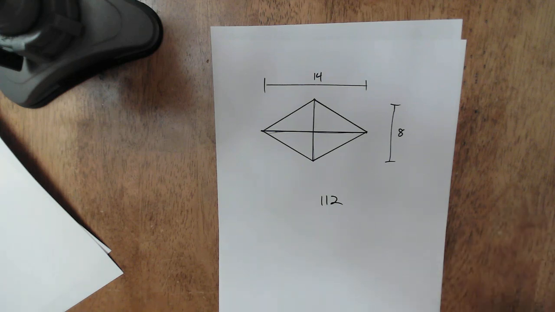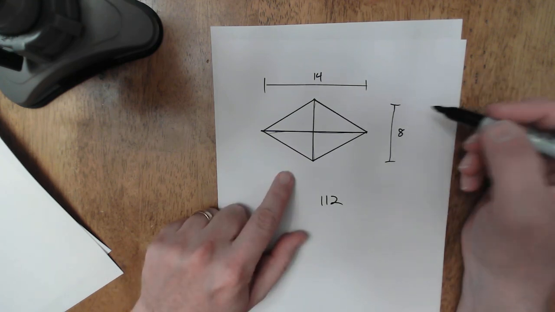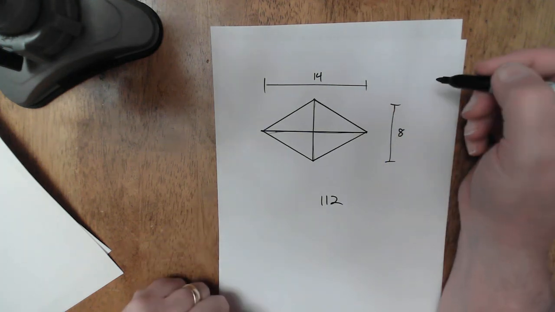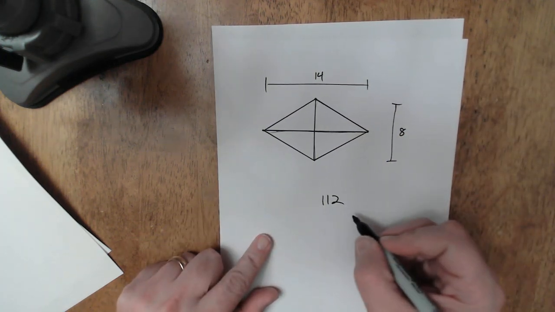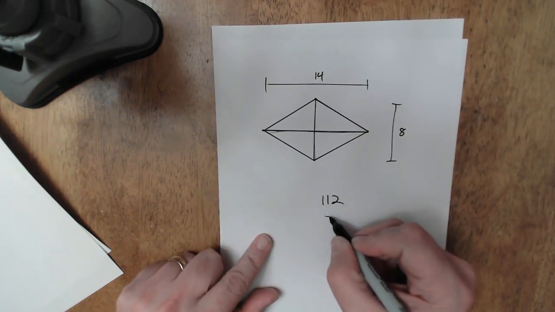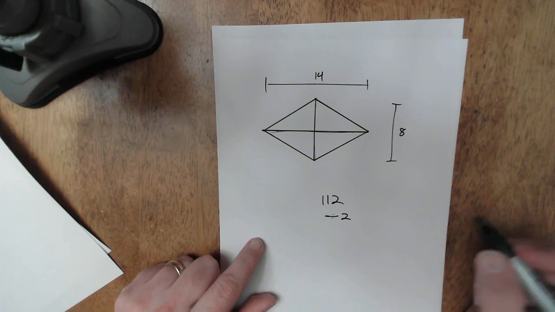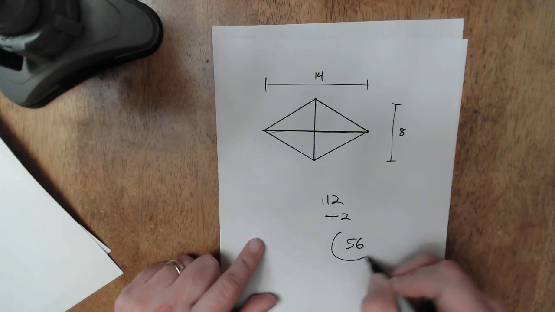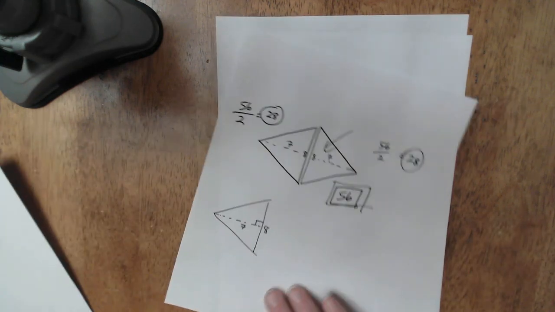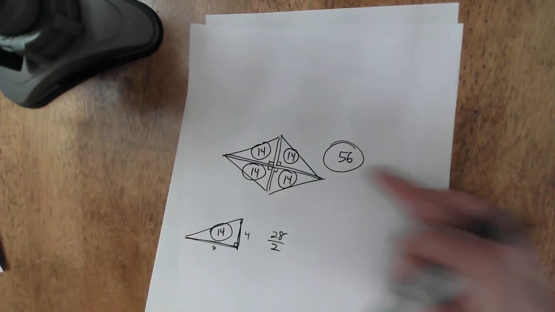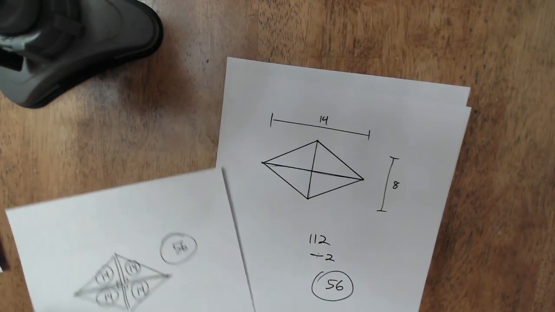That's the other part of the shortcut. You take the diagonal, multiply it times the diagonal, and divide by 2. So 112 divided by 2 gives me 56. Oh my gosh, it's the same as that right there, and the same as right there. Sweet, so we have a shortcut.